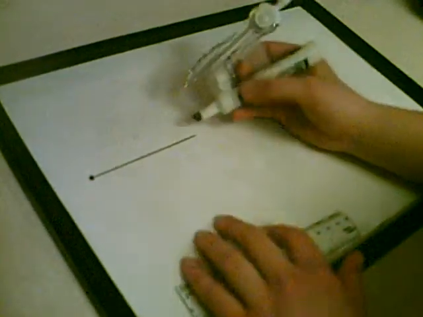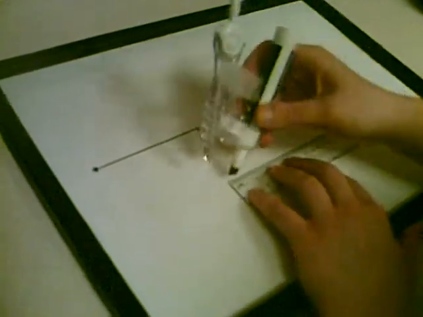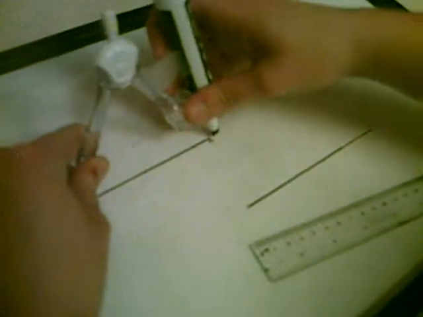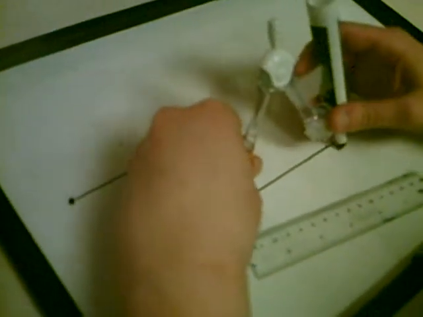Say we have this line segment, and we want to copy that line segment. You draw a sample line that might not be long enough. Measure it. Draw the same thing. And that's that line segment.